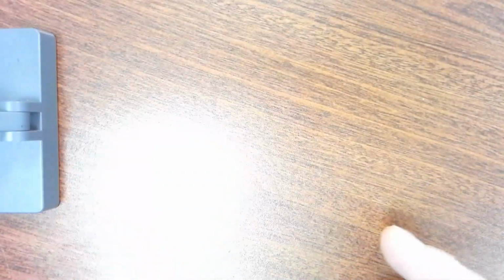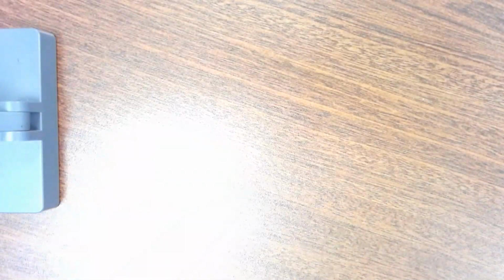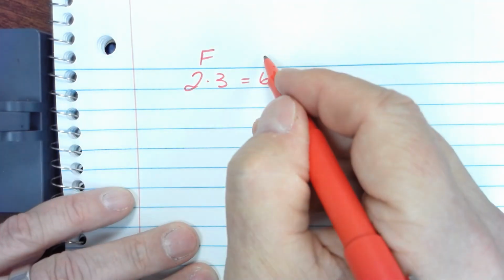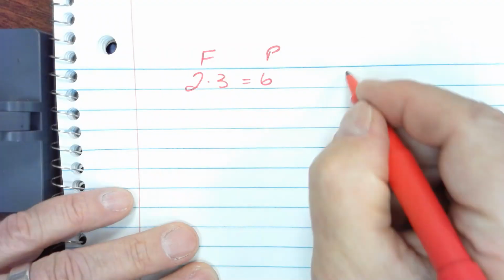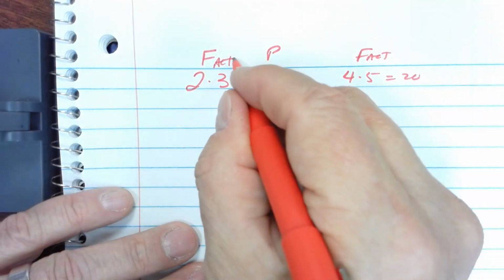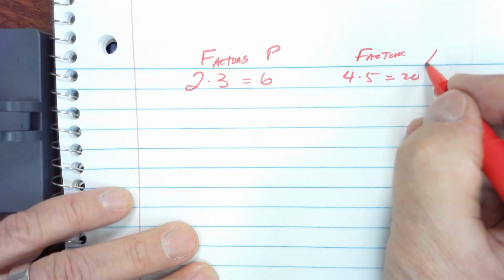All right, at this point, I need you to open your mind a little bit and let some new thoughts in. This is going to be a little bit different, but it's not hard. It's different. We know that factors are two numbers that we multiply together to get a third number. Equals 6, these are the factors, this is the product. 4 times 5 equals 20, these are the factors. This is the product.